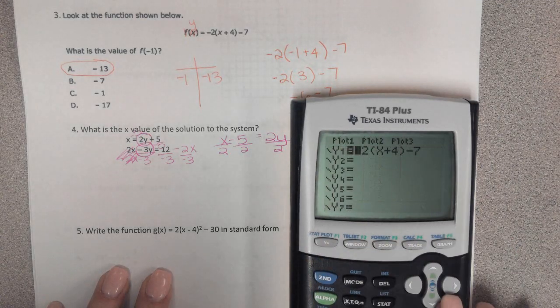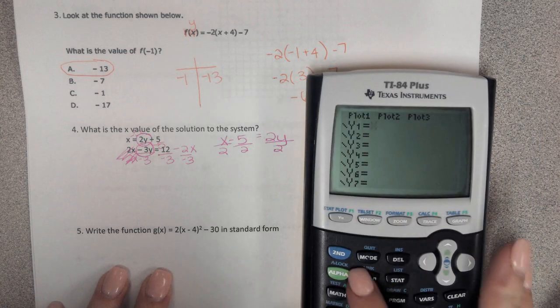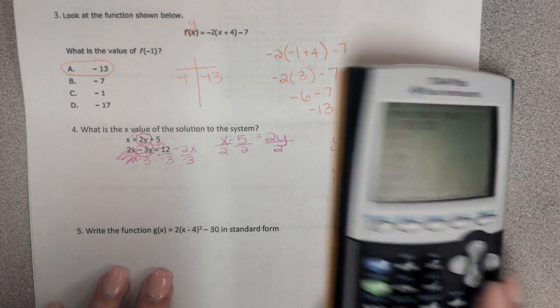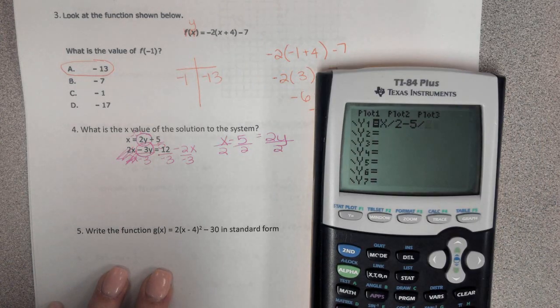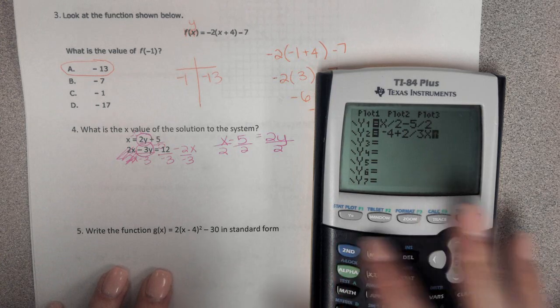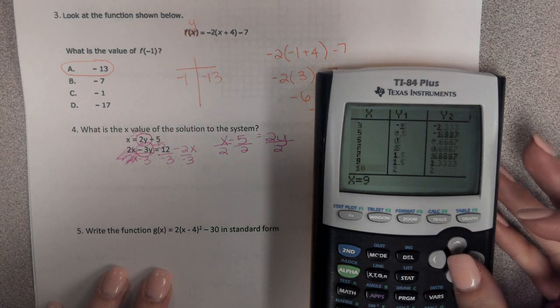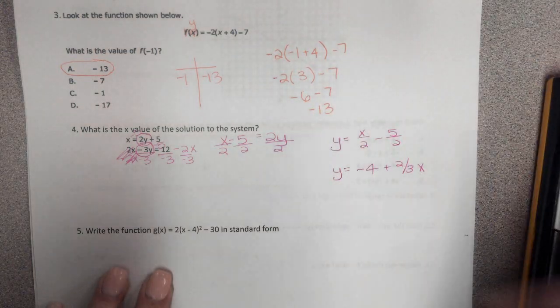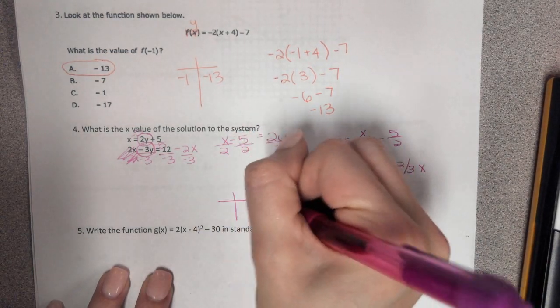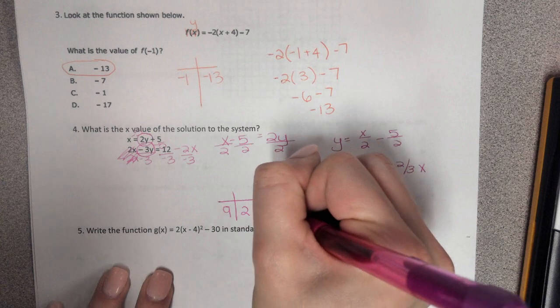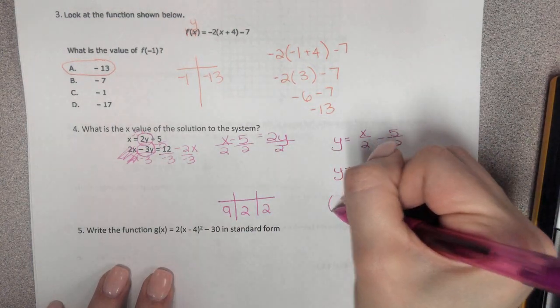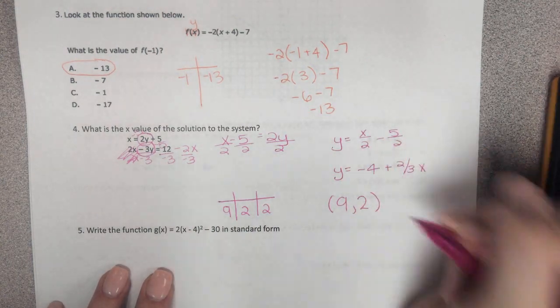Now that I have my equations, I can put them both in: y equals x divided by 2 minus 5 divided by 2. And then we have negative 4 plus 2 divided by 3x. We are looking for where your y1 matches your y2. Right here, at 9, both of the values are 2. So your solution is the entire point, 9, 2.